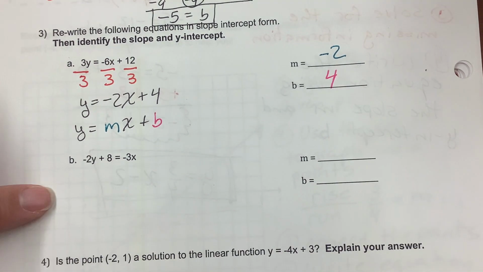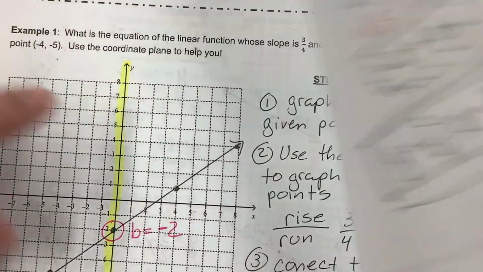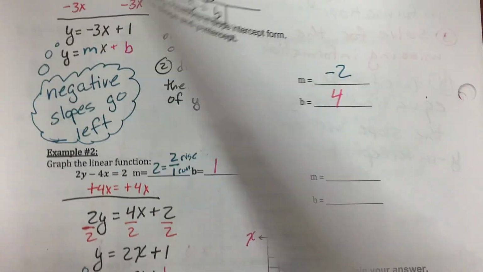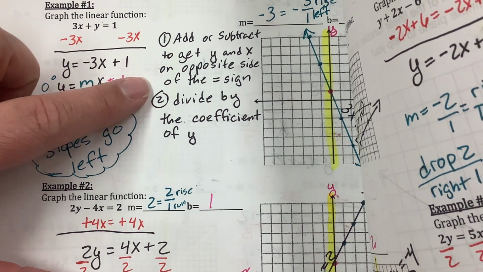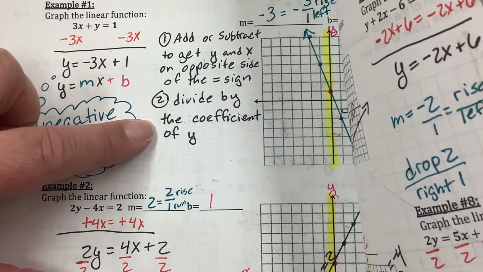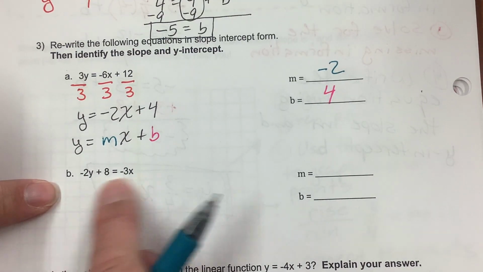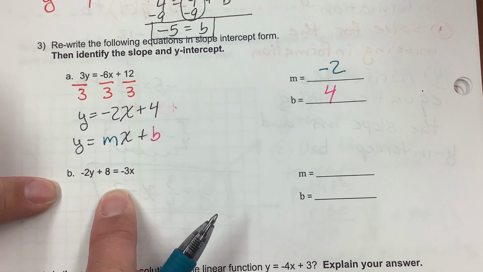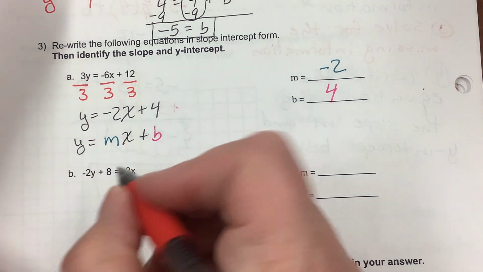All right, same thing here. Go back, look at the directions. Two pages back, directions haven't changed. Add or subtract to get the x and y on opposite sides of the equal sign. Divide by the coefficient of y. Okay, so my x and y are actually on opposite sides of the equal sign, but I do have to subtract that 8 to get it to the other side.